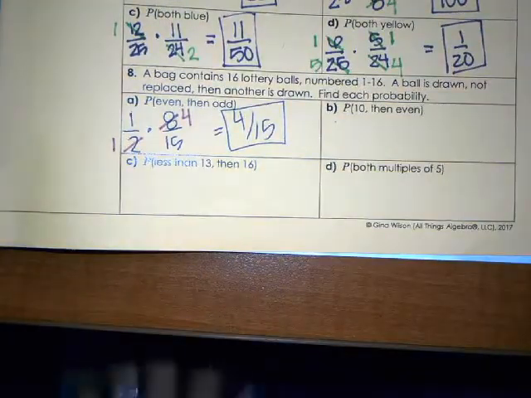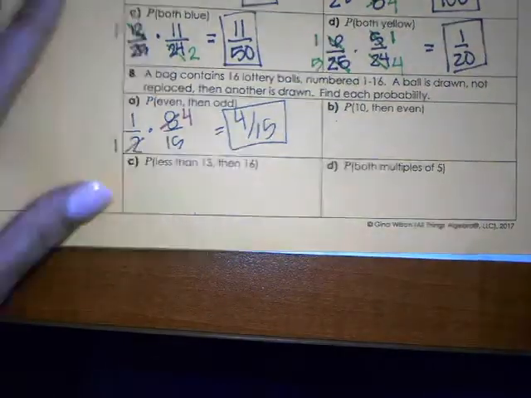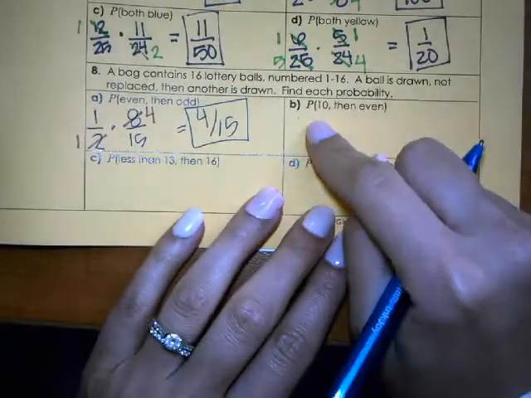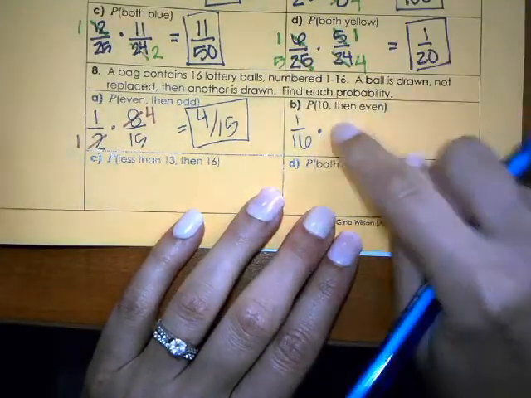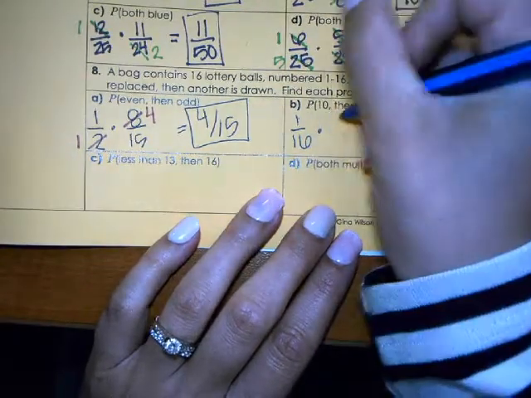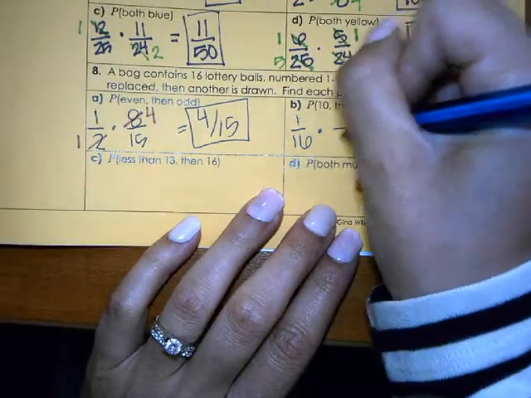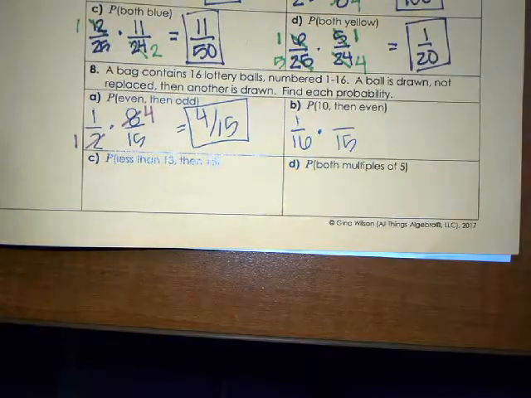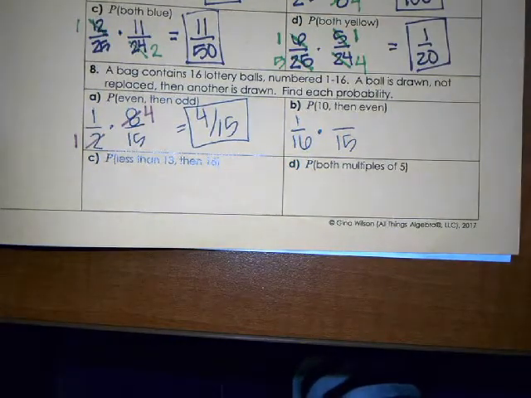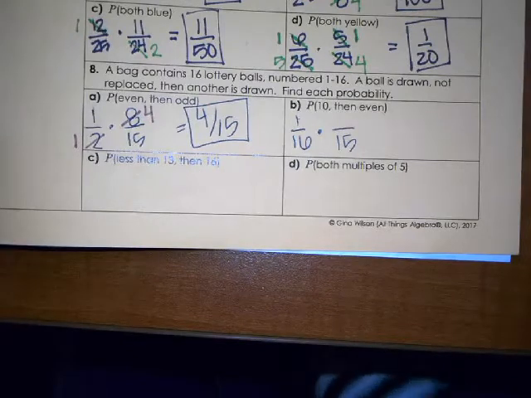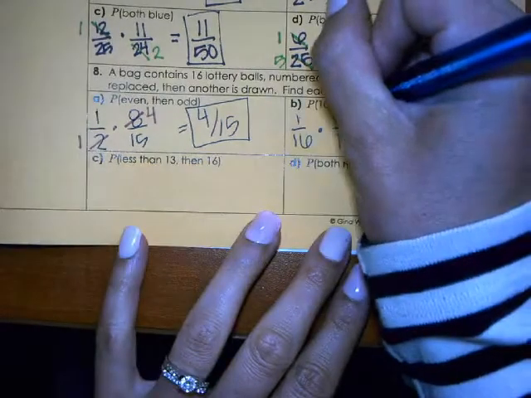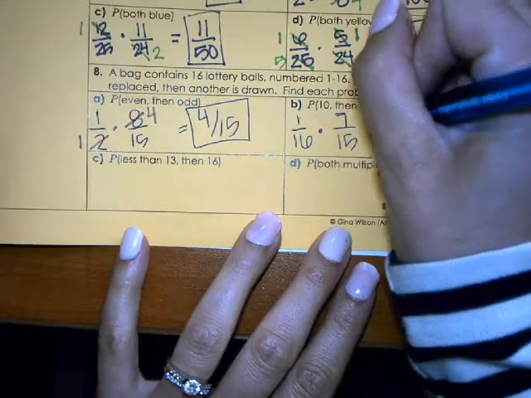Very nicely done. Bella, what's the probability I'll get a 10? 1/16. Excellent. Eva, what's the probability I'll then get an even? 8/15. It is not 8 because 10 is an even number, and if I pick that 10, I got rid of that 10. So how many evens do I have, Eva? 7/15. Very good. Does that make sense? Yeah. Very good. That is a very common mistake.